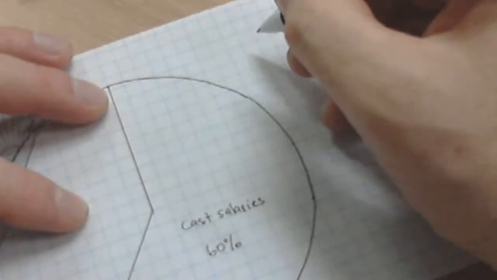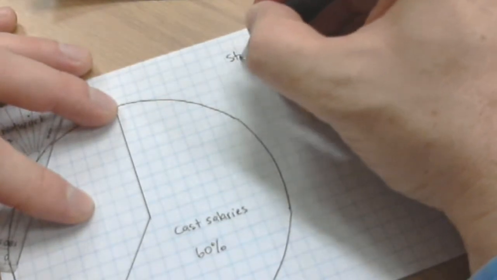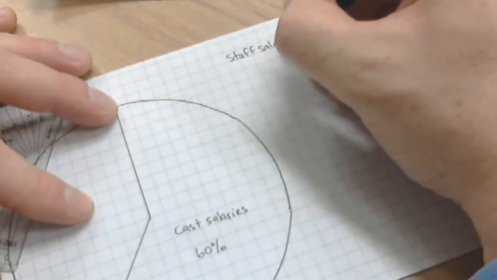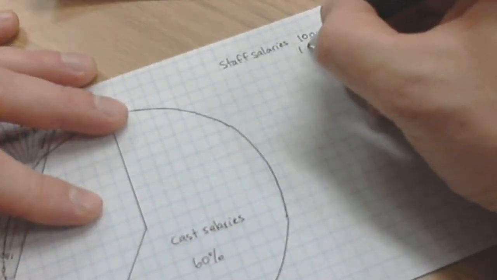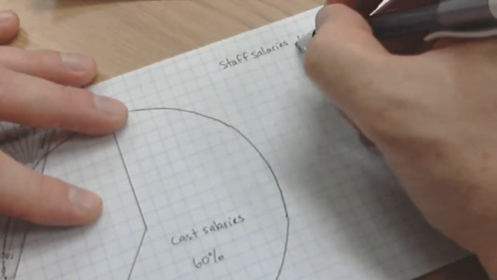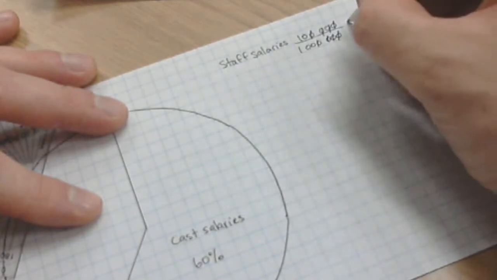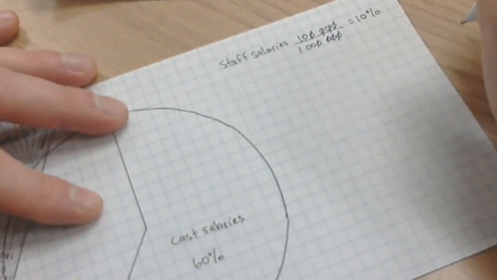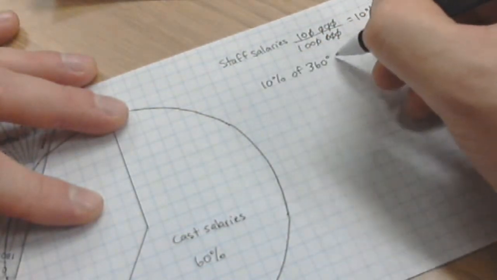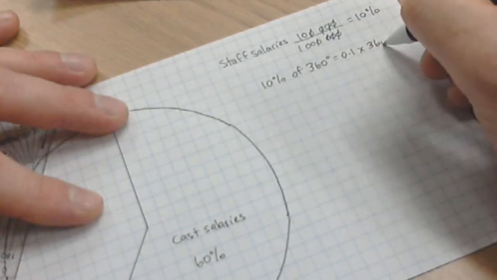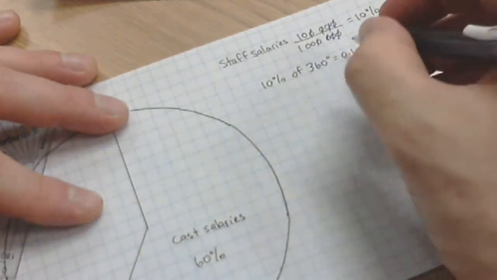Now I need to calculate the rest of them. Staff salaries are 100,000 out of $1 million; cancel out zeros, so I have 10 out of 100, which is 10%. That becomes 10% of 360 degrees, which is 0.1 times 360, which is 36.